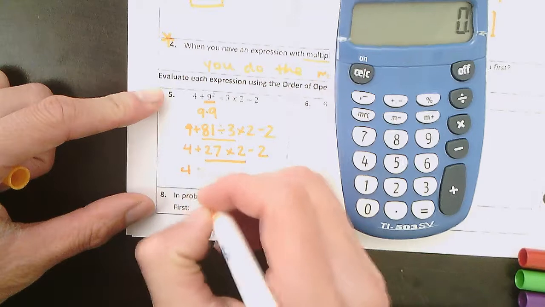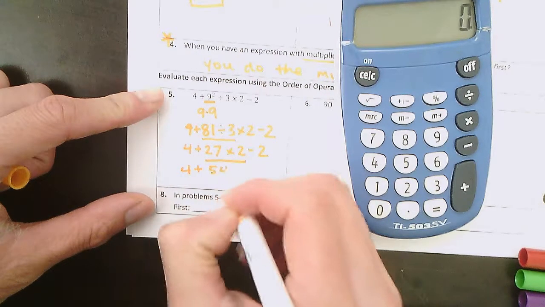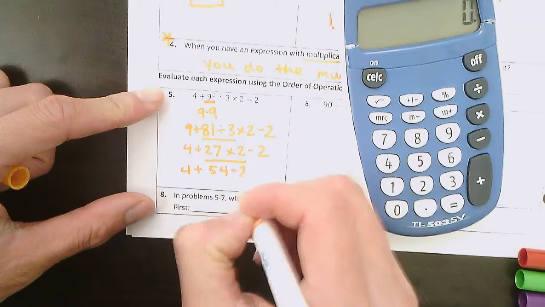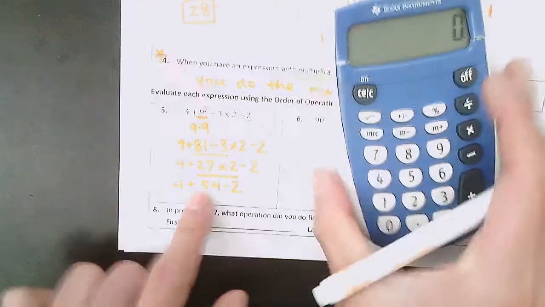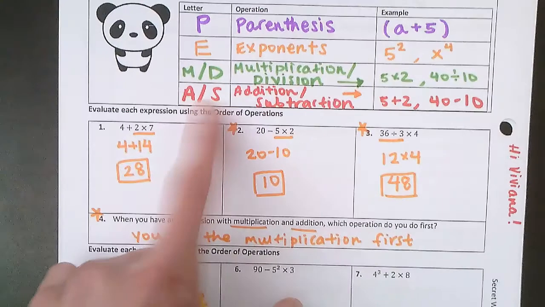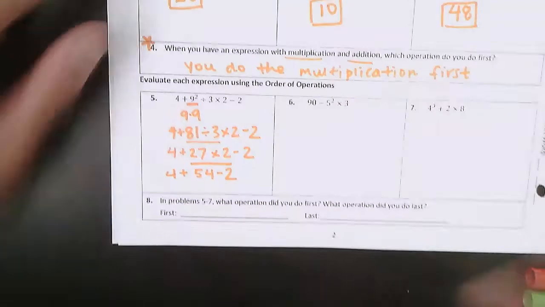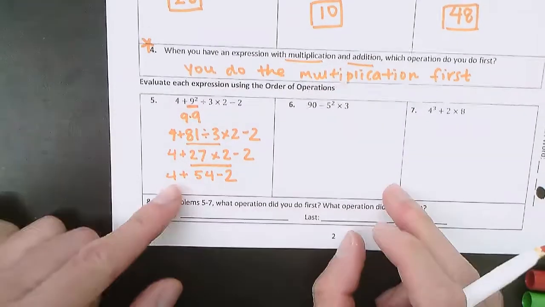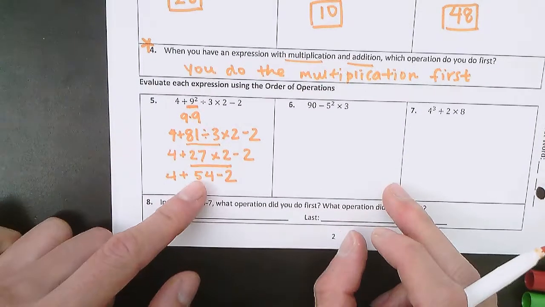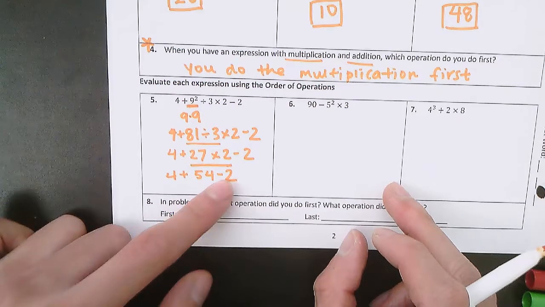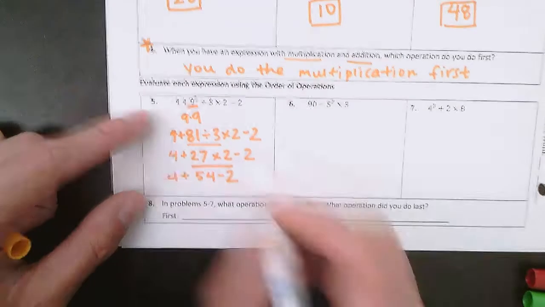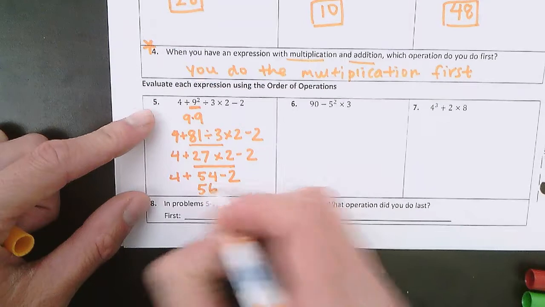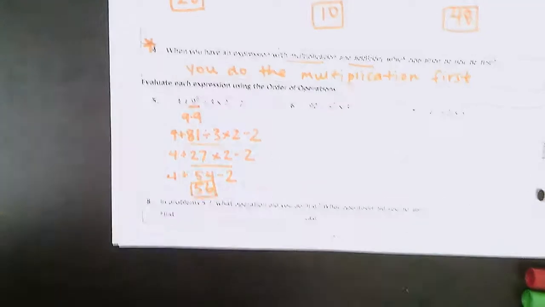So 4 plus 54, and we still have this minus 2. And now we're just left with addition and subtraction, which is the last step of Pemdas. And we can just solve it from left to right. 4 plus 54 is 58. 58 minus 2 is 56. So 56 is our final answer here.